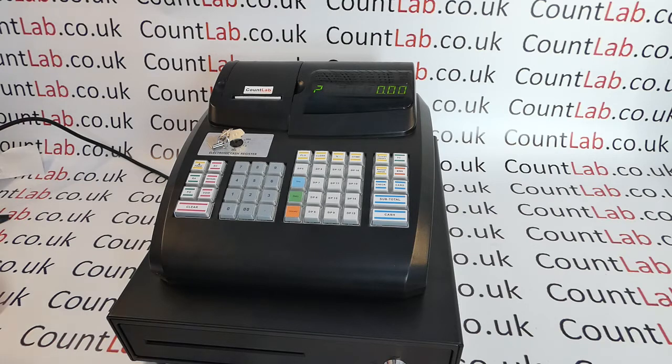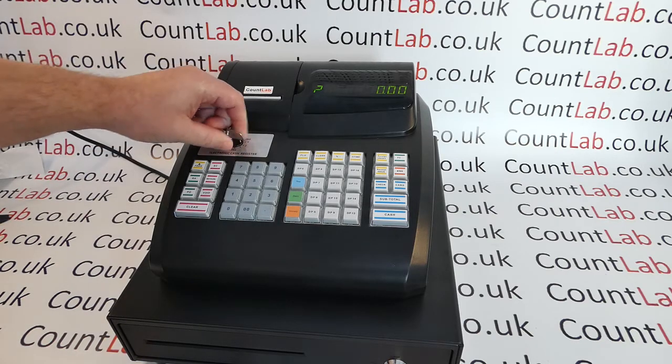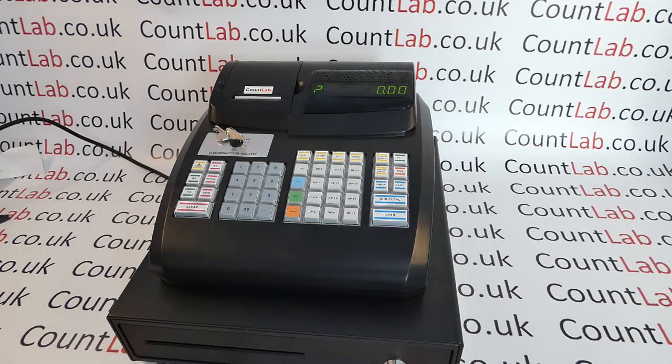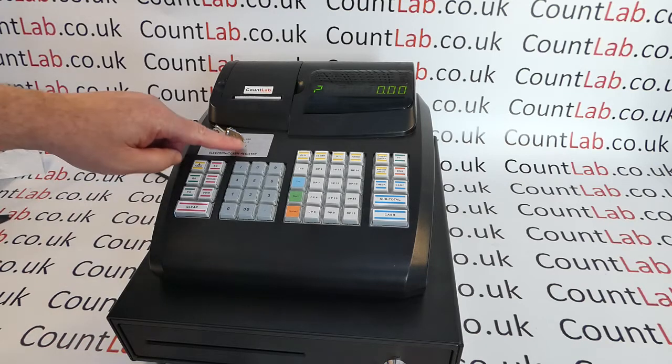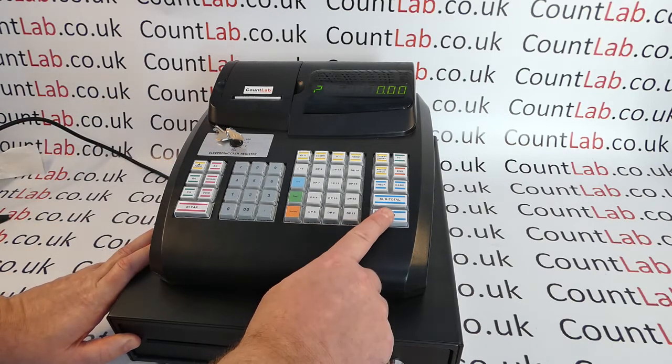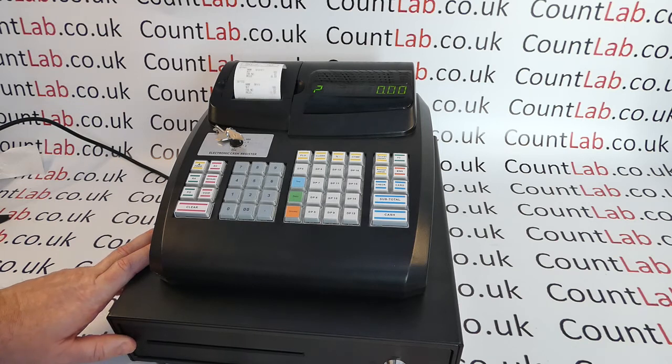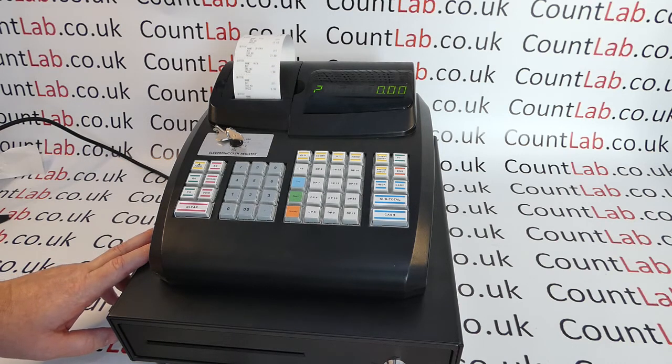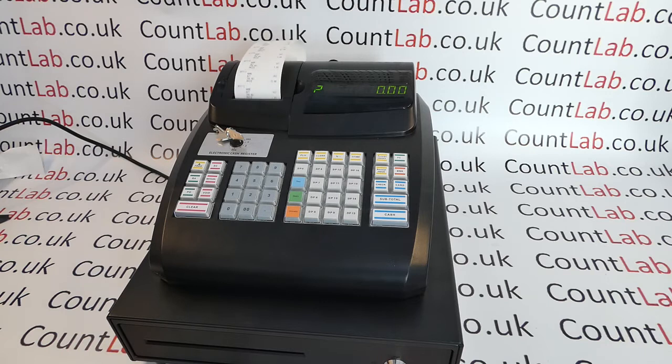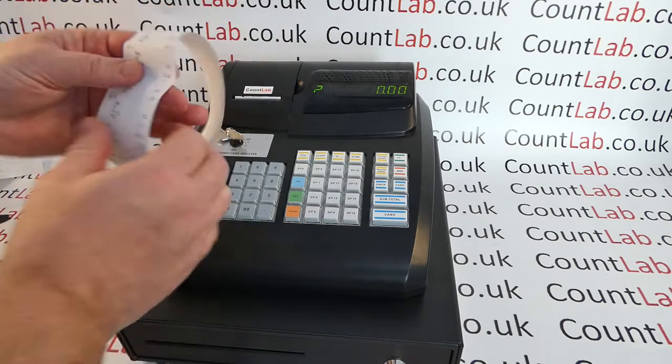So doing the reports is dead simple. You simply turn the key to the report position that you want, either X or Z, and then it's a keyboard press to determine which report that you want to do. So the most common one that you're going to do is a Z1 financial report. So you turn the key to the Z and simply press the cash button. Okay, and then we can then look at the report.